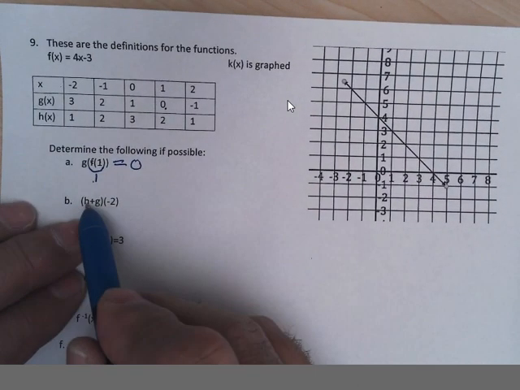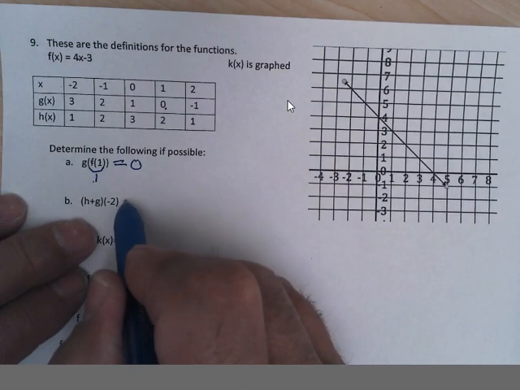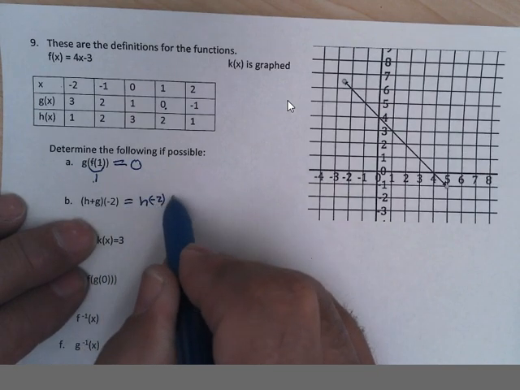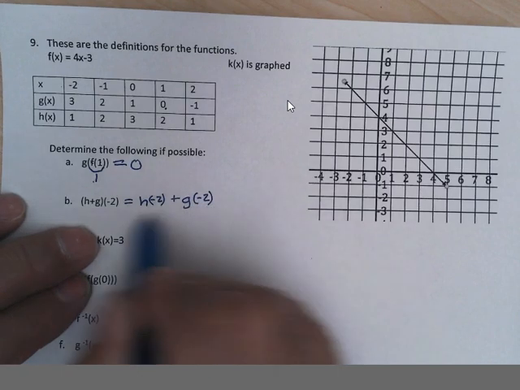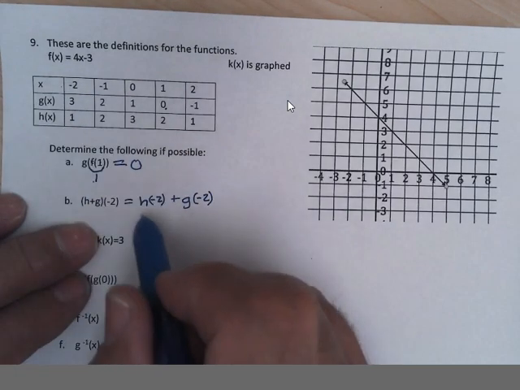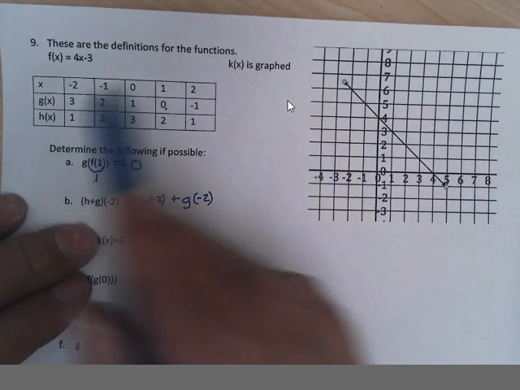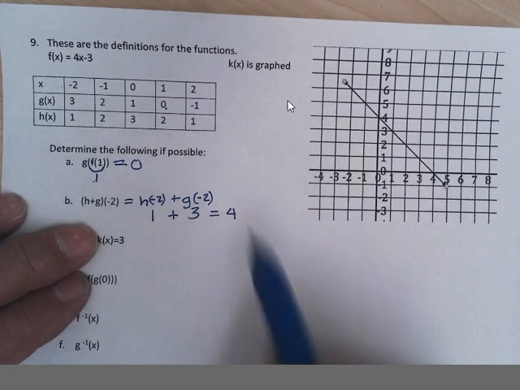This says put minus 2 into h and minus 2 into g and add the answers. So h of minus 2 plus g of minus 2. H of minus 2 is 1, and g of minus 2 is 3. 1 plus 3 is 4.